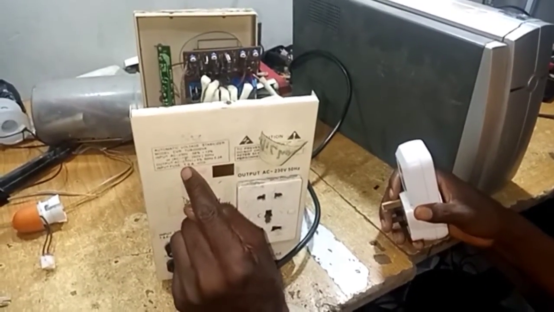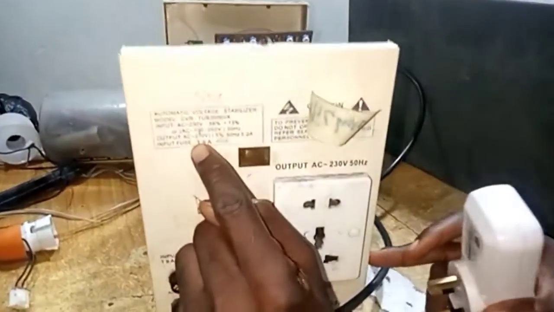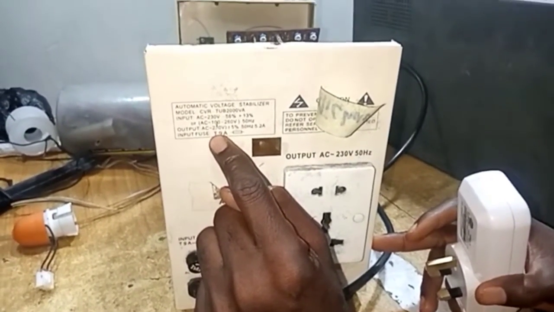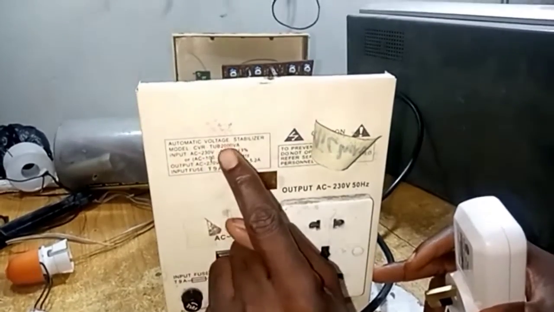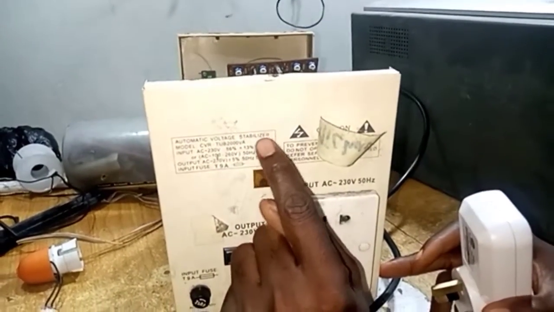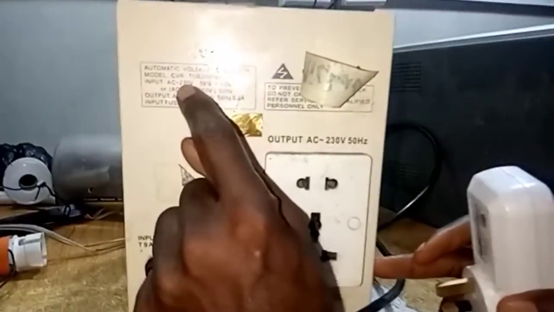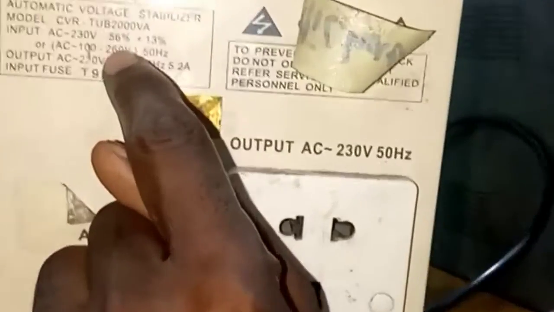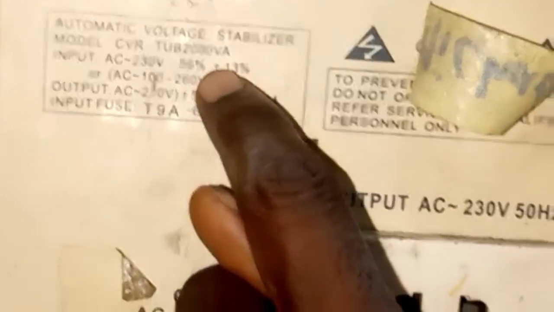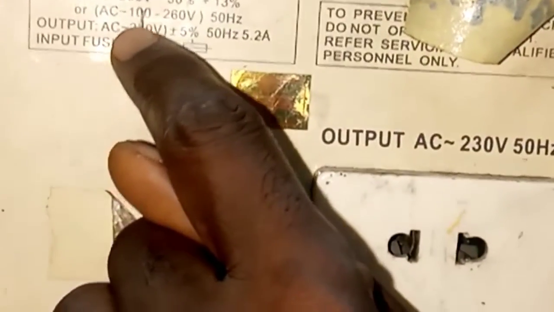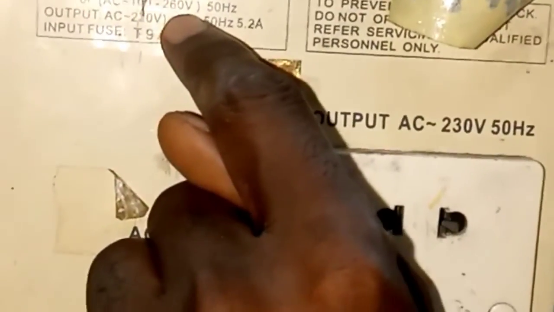This label here you see, I will do the mathematics on Saturday for you to understand it. Automatic voltage stabilizer, 2000 watts, input AC 230 volts minus 56% plus 13%, or AC 100 to 260 volts.